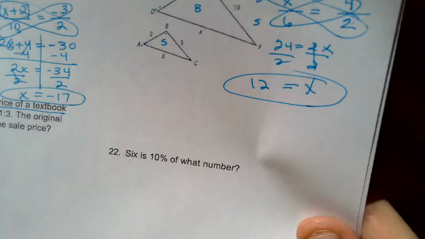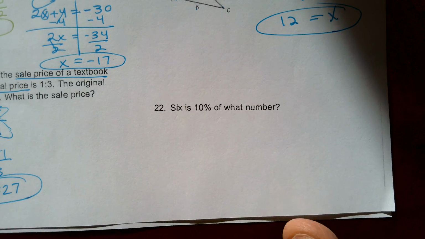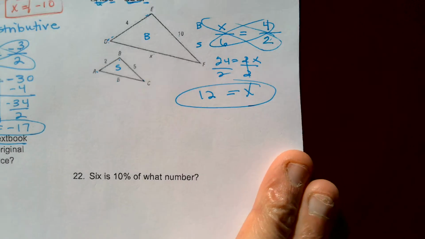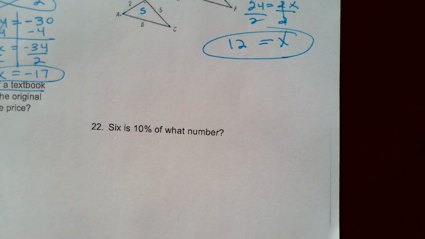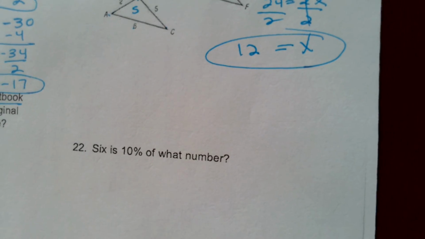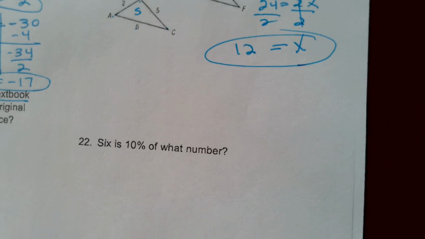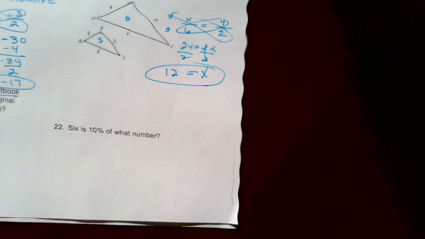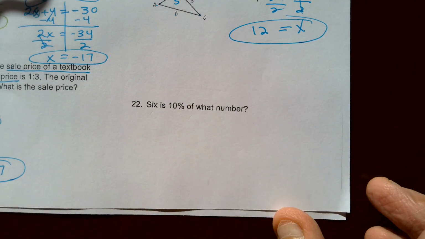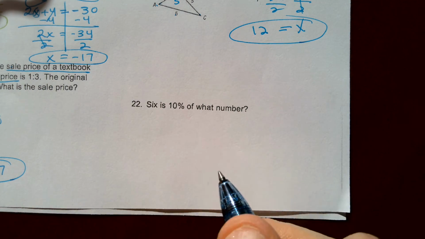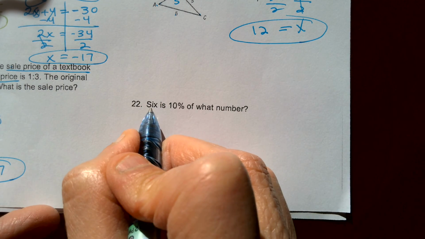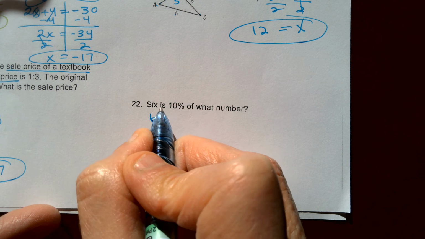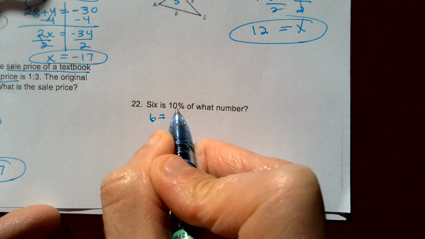All right. 6 is 10% of what number? Wow. I'm having a little technical difficulties here. Okay. Take English, put it to math. 6 equals 10%.